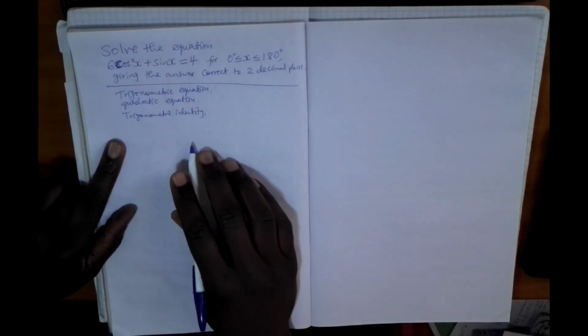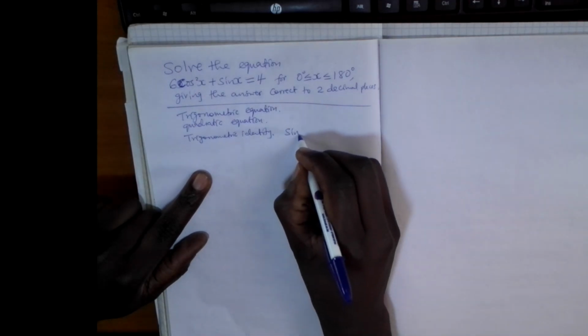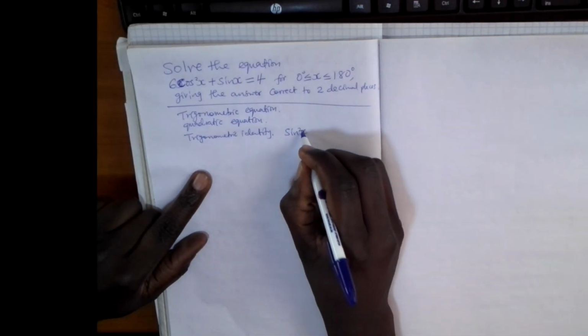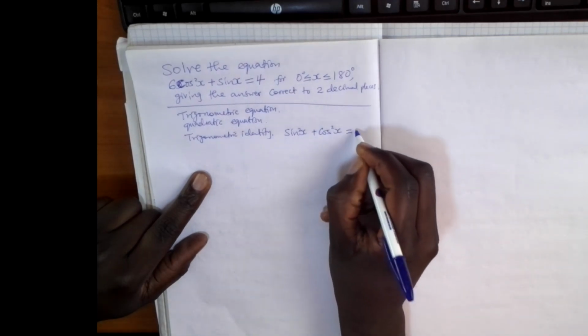So we know the trigonometric identity, that is sine x squared plus cosine x squared is equal to 1.